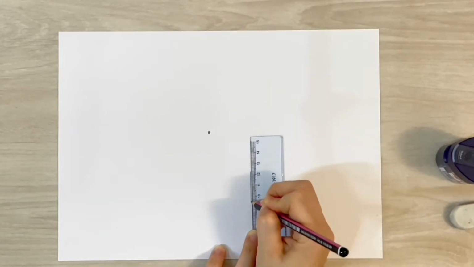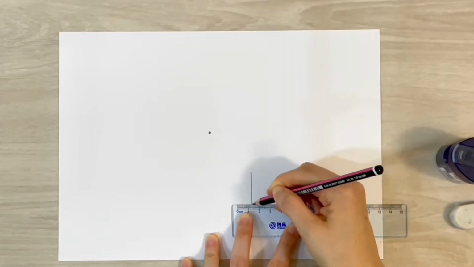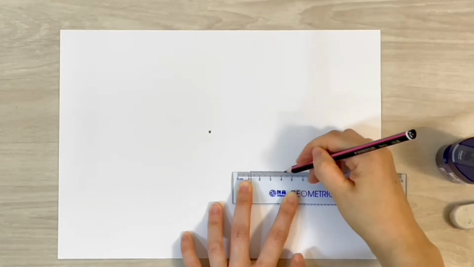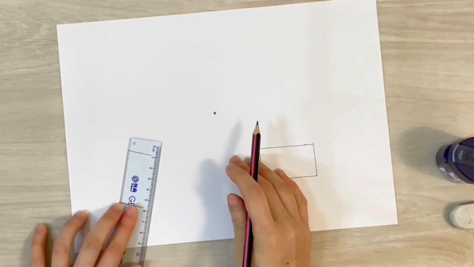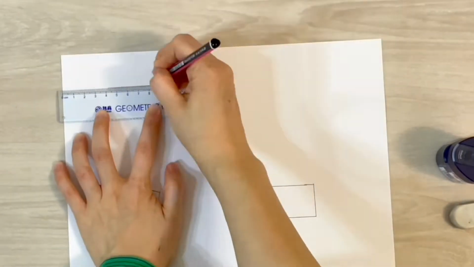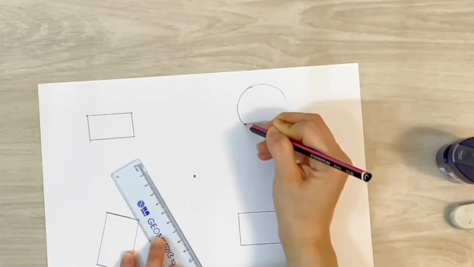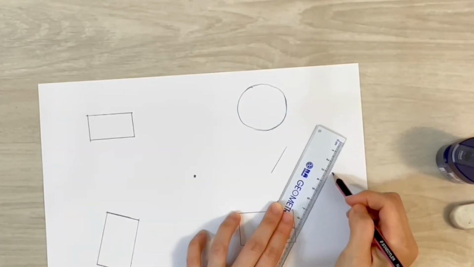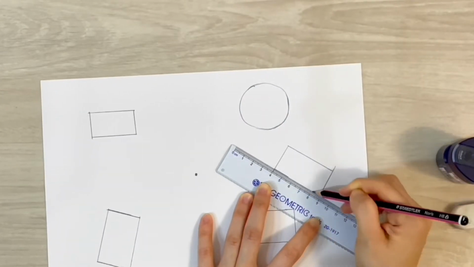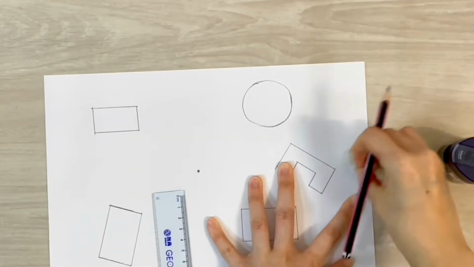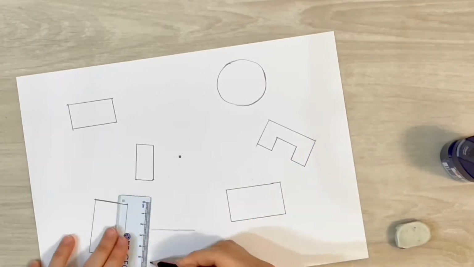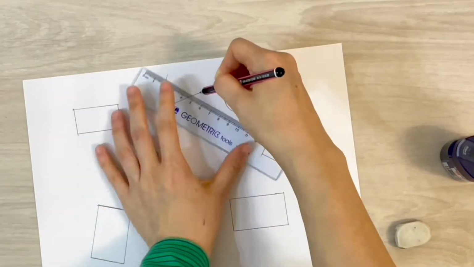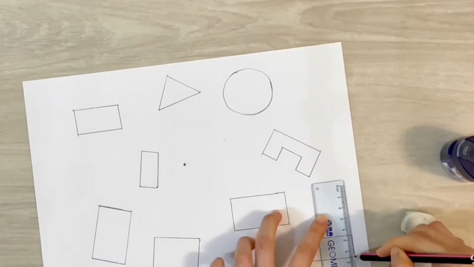Now take your ruler to draw some rectangles. Actually, it doesn't have to be a rectangle though. We are actually drawing the shape of the tops of your buildings. Mostly buildings are rectangular, but there are so many buildings out there that have unique designs, right? That's why I'm adding some funny looking shapes here. That's going to be the building with the special design.